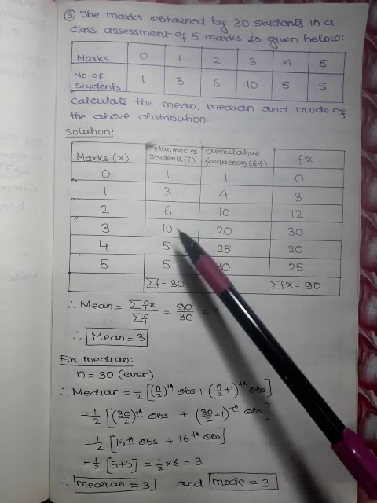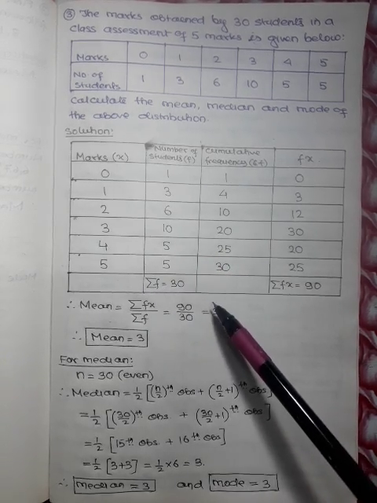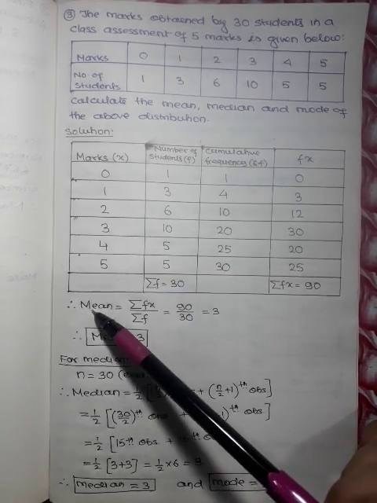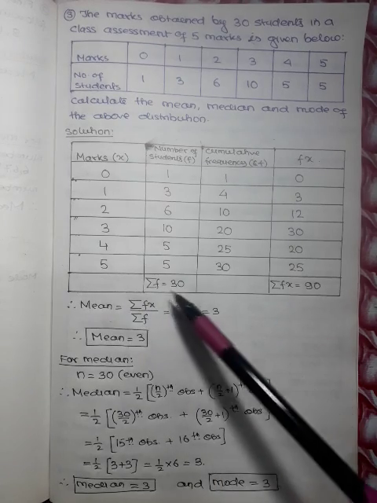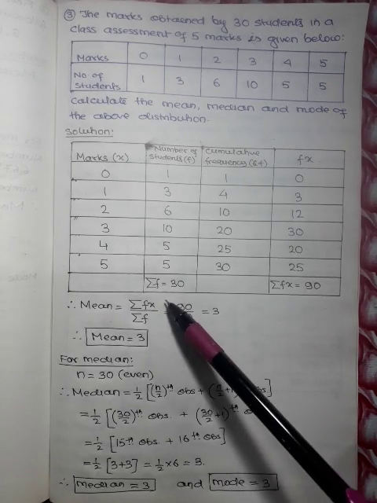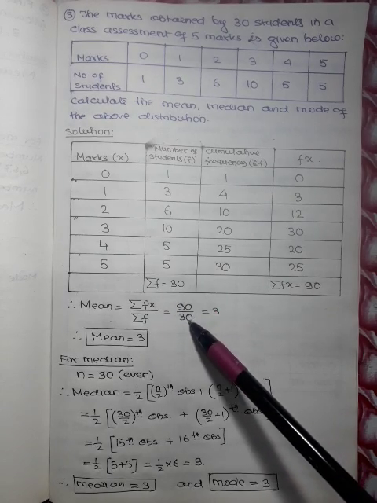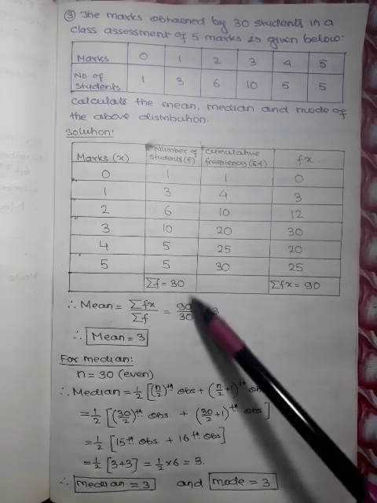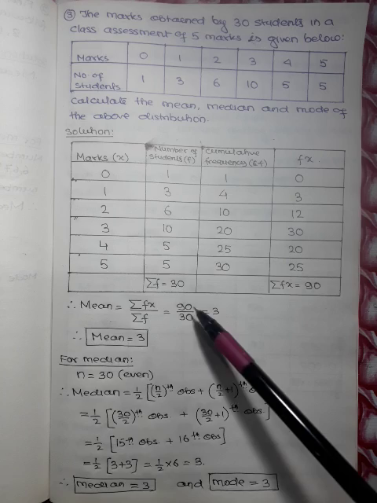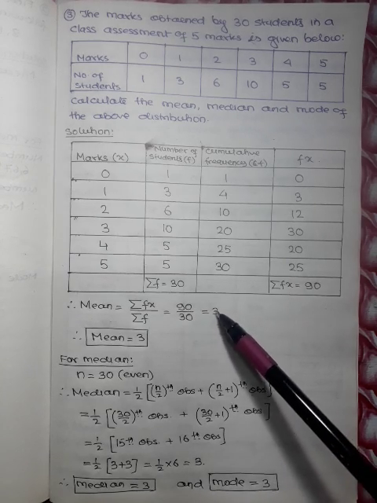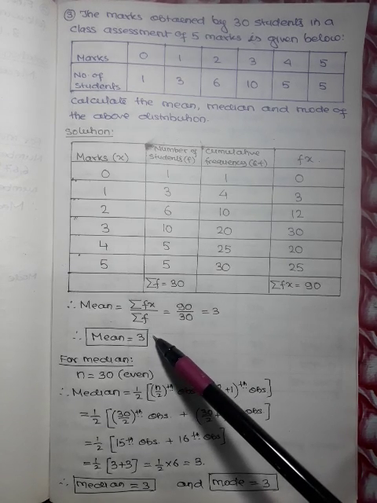Now, we know the formula to find the mean by the direct method: mean is equal to summation fx divided by summation f. Summation fx is 90, divided by summation f, which is 30, the cumulative frequency. 90 divided by 30 gives 3. So the mean is 3.